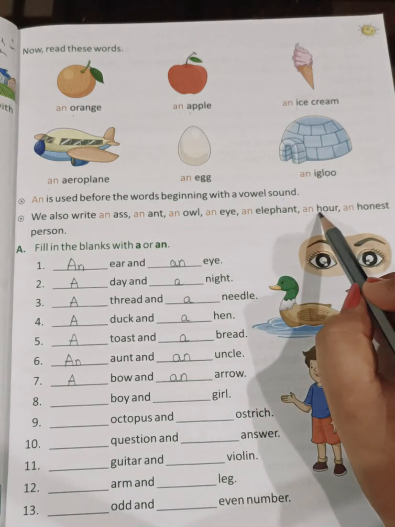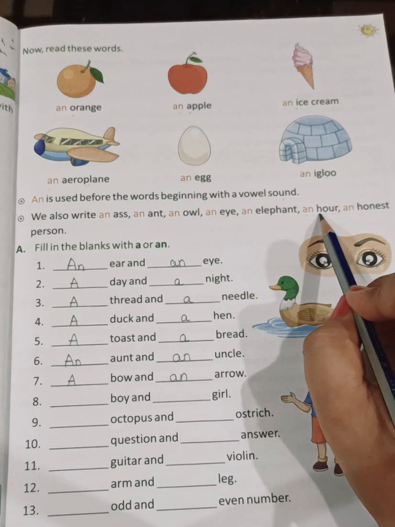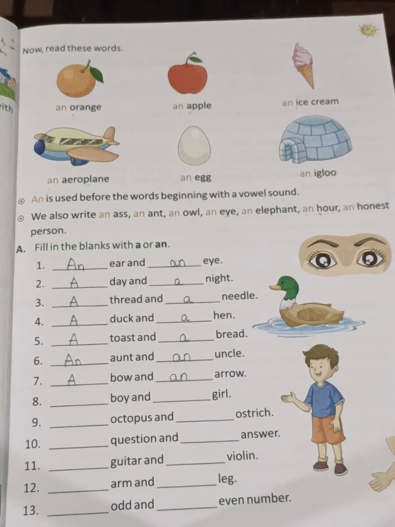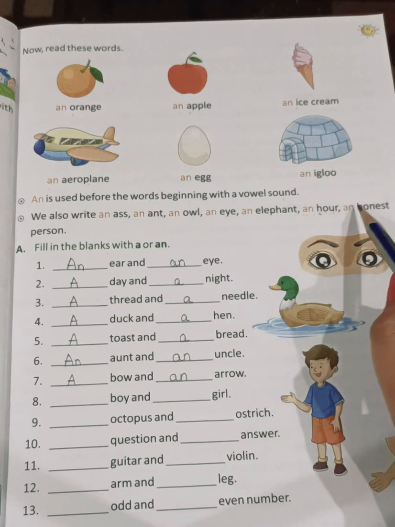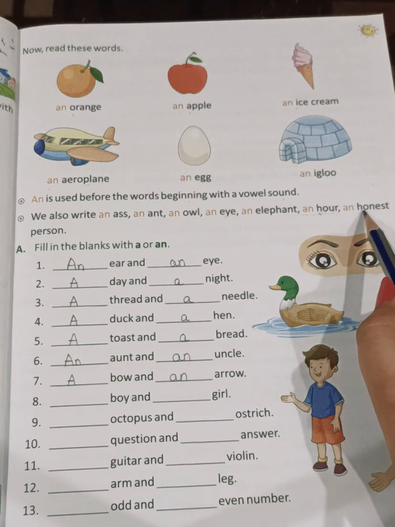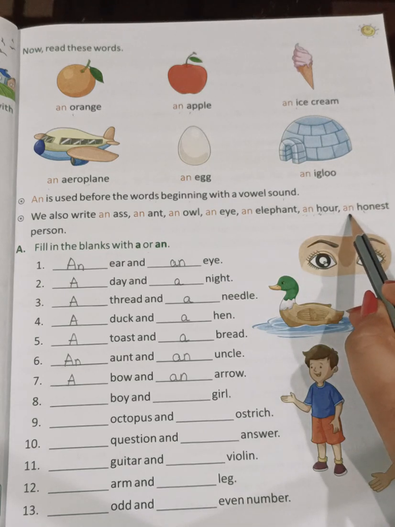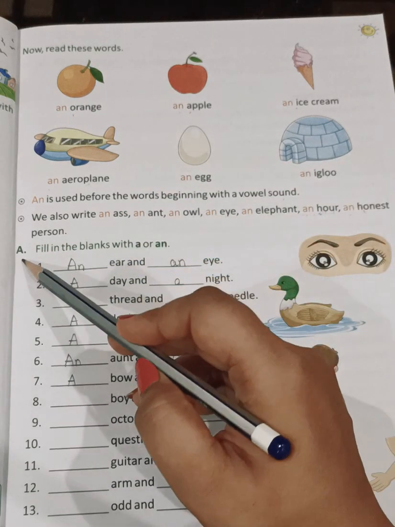We pronounce this word as hour, not har. The H is silent. So the word begins with a vowel sound. Hour. So An. Same with honest. It's not hon-est, it's onest. So it's starting with the vowel sound of O. So An. Understood students?